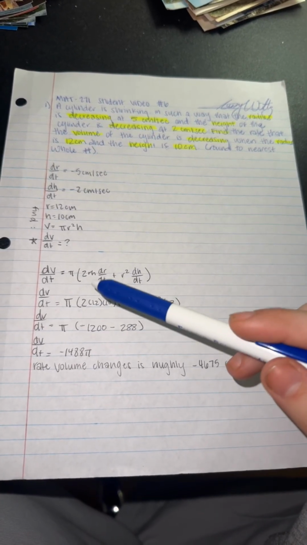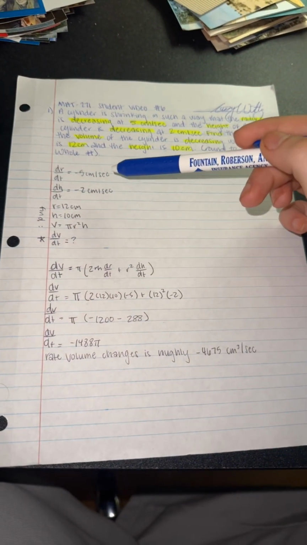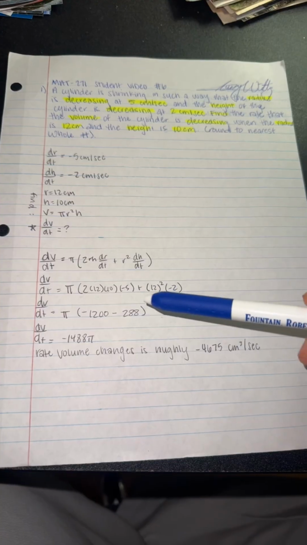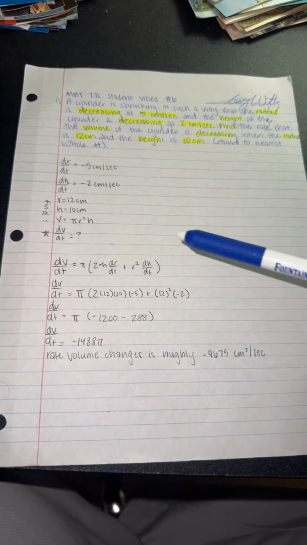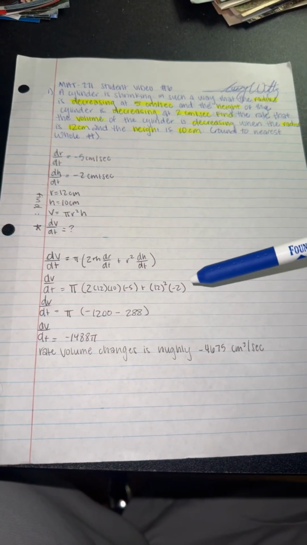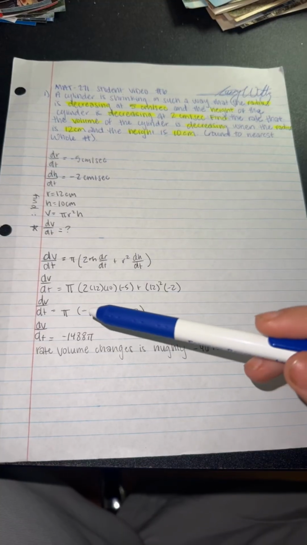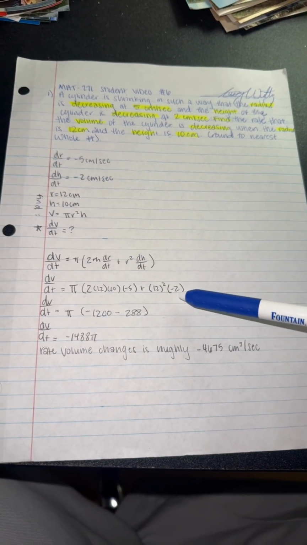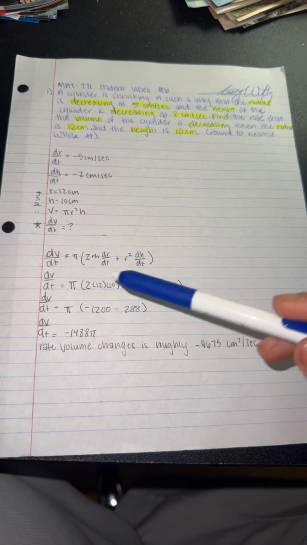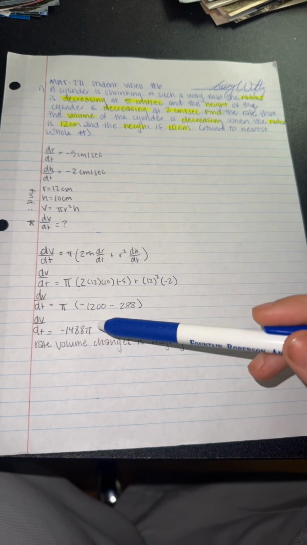But your radius is 12, your height is 10, times dr dt, which we set up here was negative 5, plus your r squared, so 12 squared, times dh dt, which we set up here was negative 2. And if you move down, all those numbers simplified equals negative 1200 minus 288 times pi, which when it comes together equals negative 1488 pi.